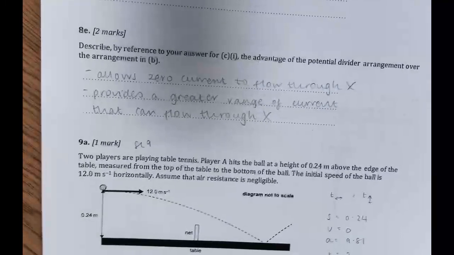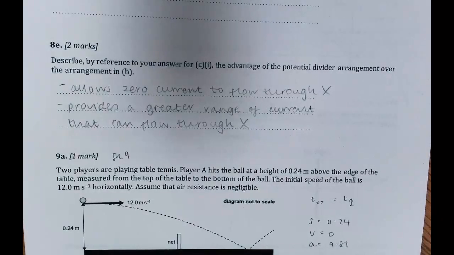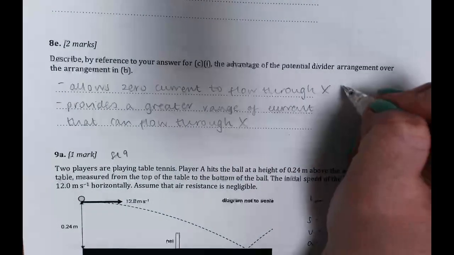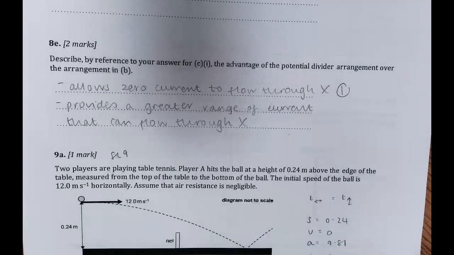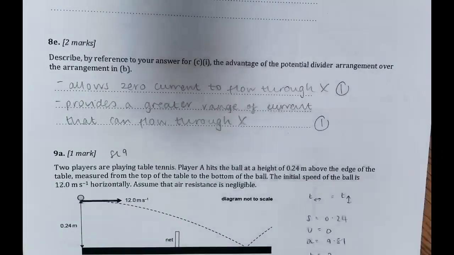So we have 2 things to write. It allows 0 current to flow through X, 1 mark, and it provides a greater range of current that can flow through X, 2nd mark.